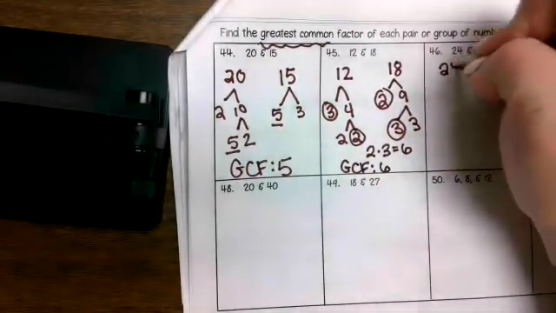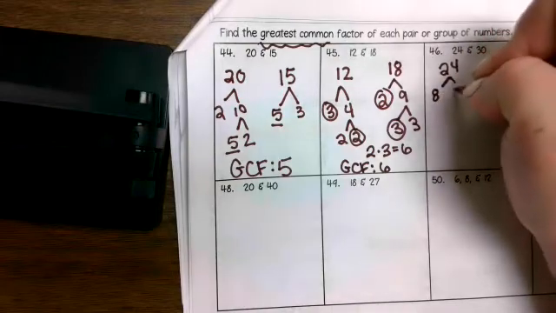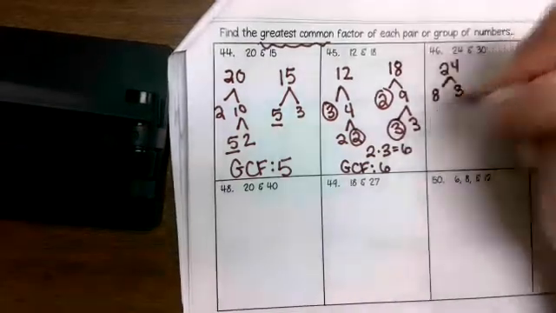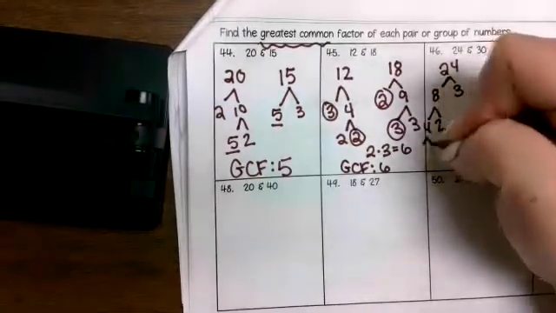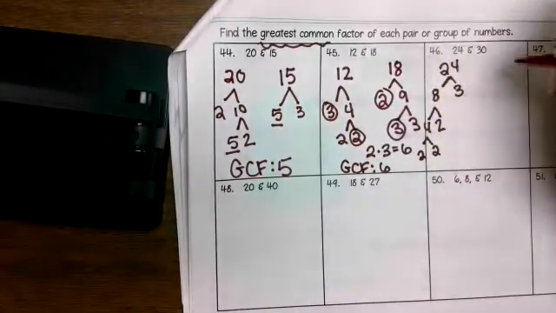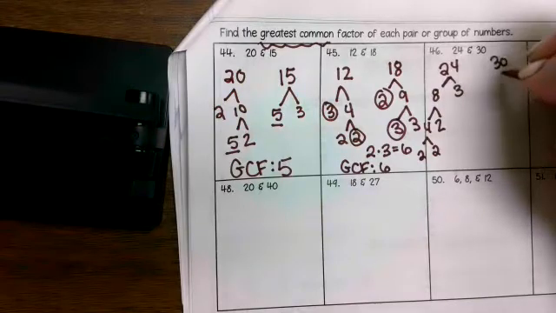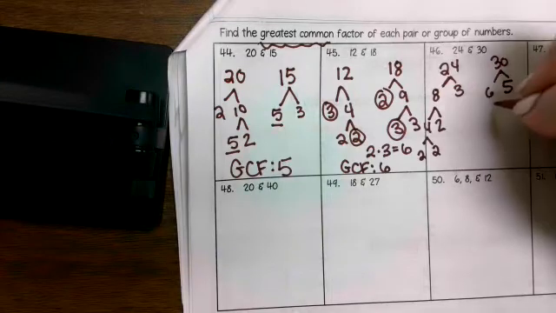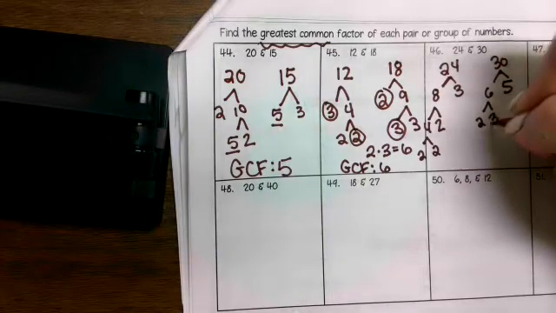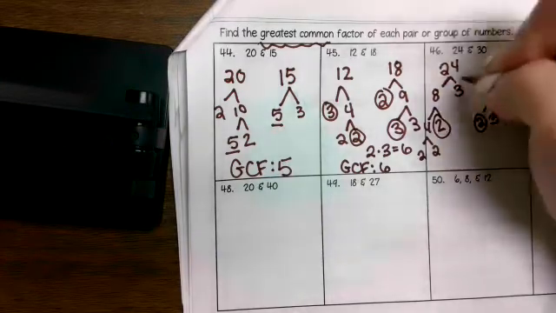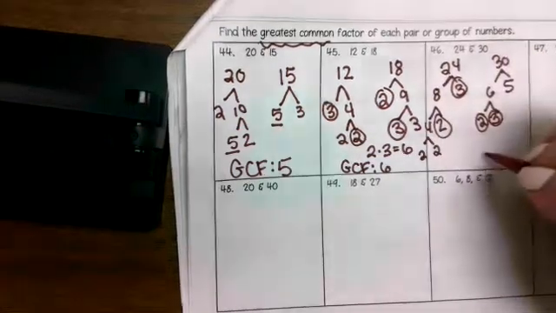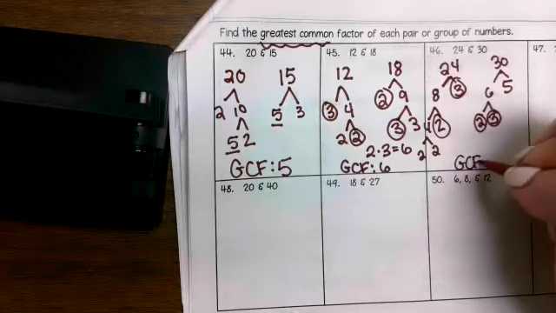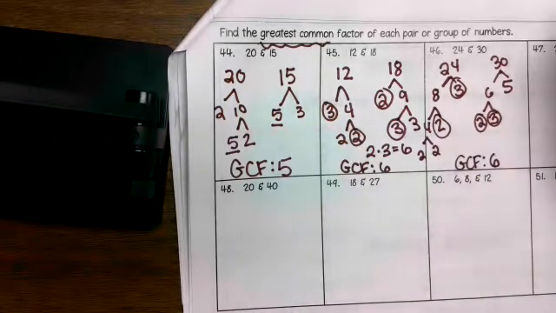I'm doing 24 and 30. I know 8 times 3 is 24, so I'm going to break it down. Then I'm going to do 8, which is 4 and 2. Then I can break that 4 down to 2 and 2. Now I'm going to do 30. 30 can break down into a 6 and a 5. 5 can't break down anymore, but 6 can do 2 and 3. I see I have a 2 in common and a 3 in common. So we're going to multiply 2 times 3 again, and the greatest common factor is going to be 6.